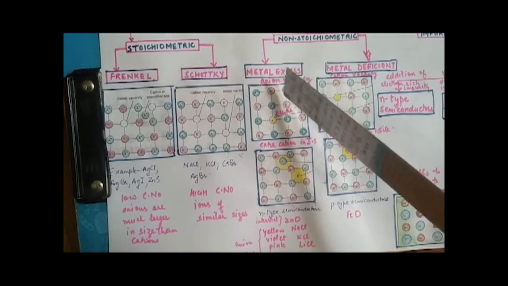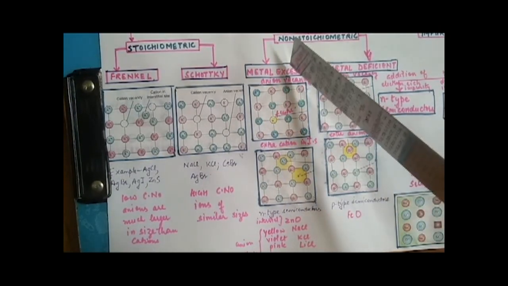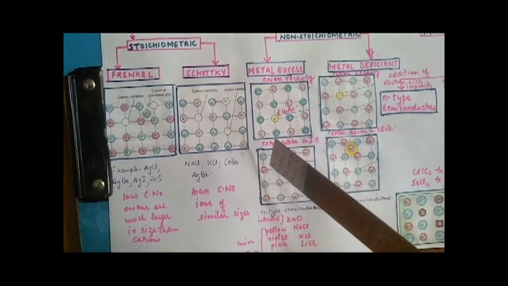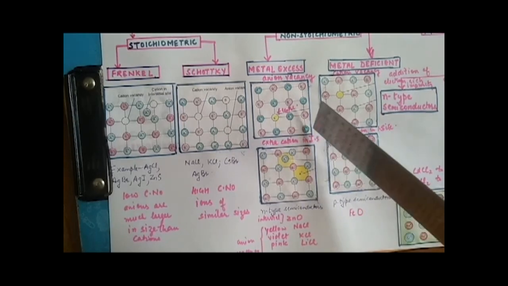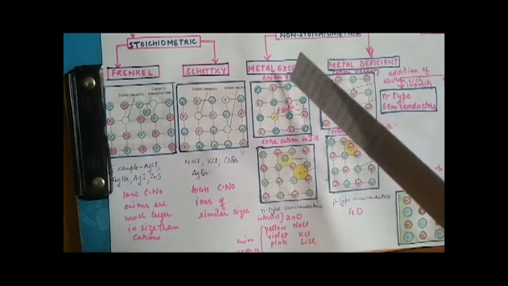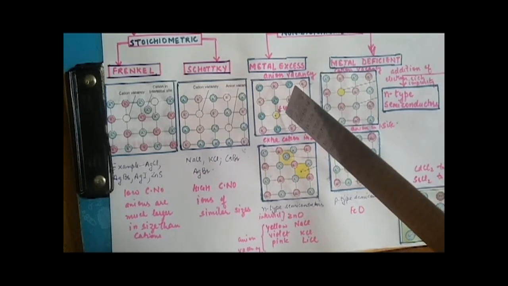So metal excess defect may occur due to two reasons. One is because of an anion vacancy and the other one is because of the presence of an extra cation in an interstitial site. So in case of anion vacancy, an anion is missing from its regular site and an electron occupies its space in order to keep the crystal overall electrically neutral.